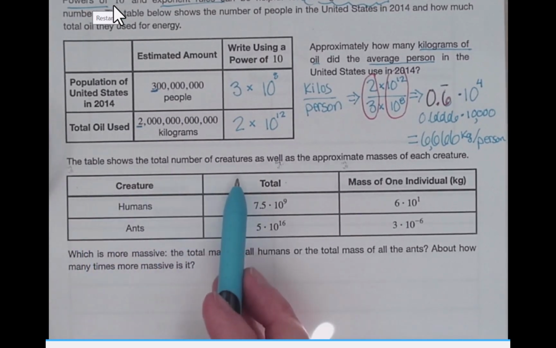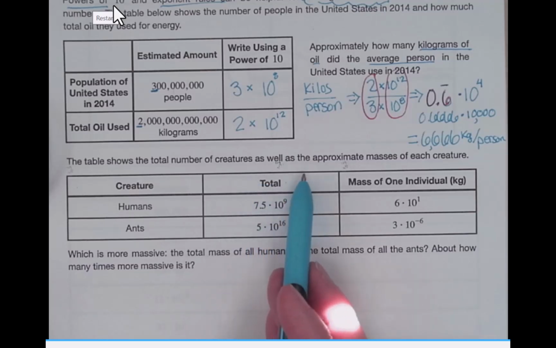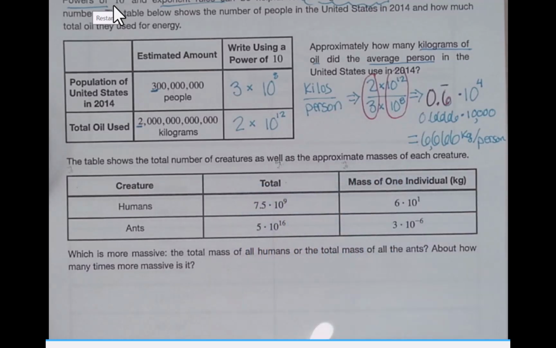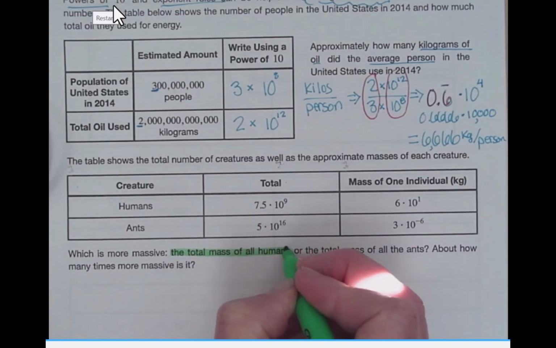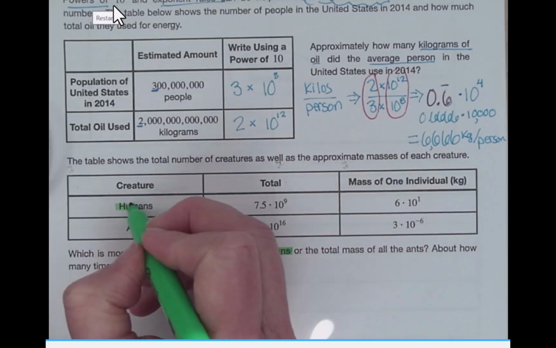The table shows the total number of creatures as well as the approximate masses of each creature. And we're asked, which is more massive? The total mass of all the humans on Earth or the total mass of all the ants? You know what? I think I am going to do some color coding here to help us keep track of what we're doing. So let's find the total mass of all humans.